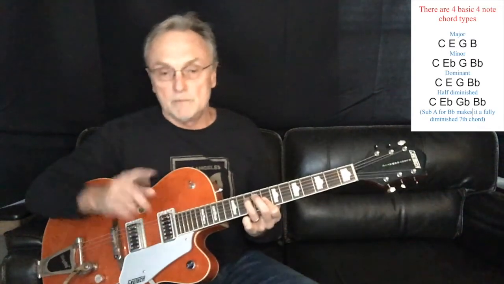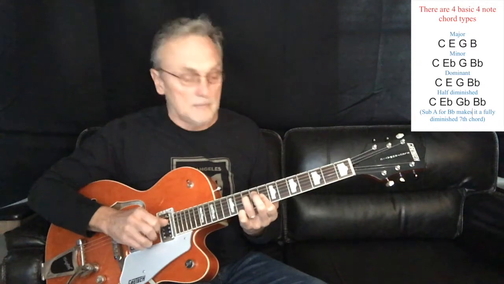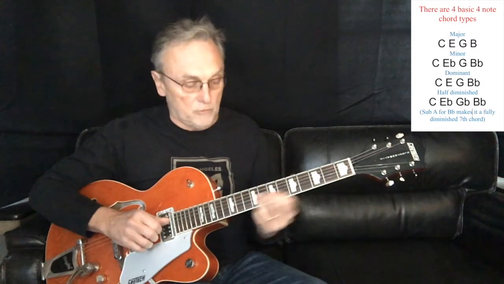So if we were looking at C major, it would be C, D, E, F, G, A, B. But this time we're going to think of C minor. It's going to be C, D, E flat, G, but with a B flat on top. And you're going to see more why that is as we follow on in this lesson. So we got C, E flat, G. That's the C minor triad that we did before, and a B flat on top.